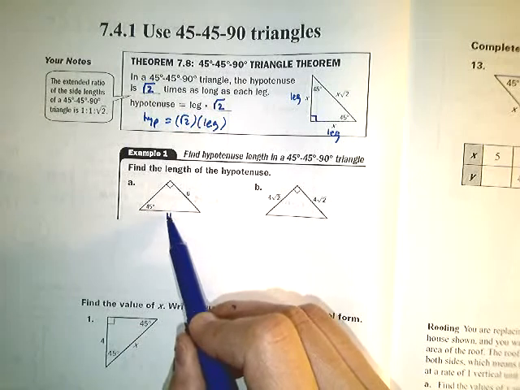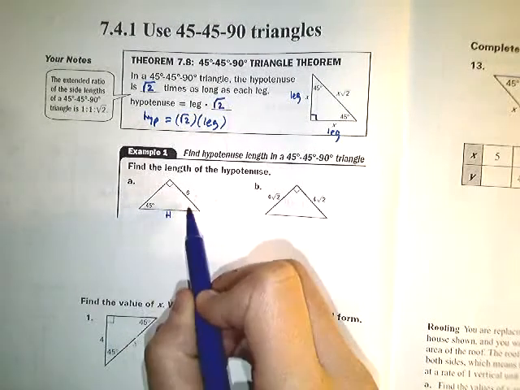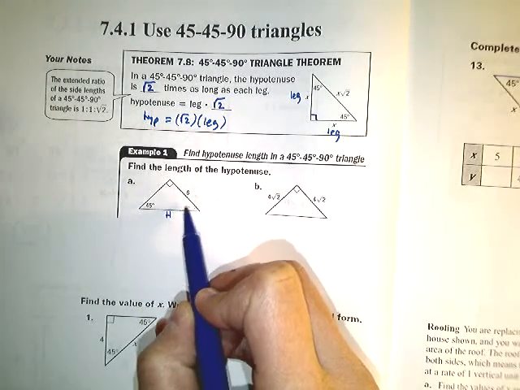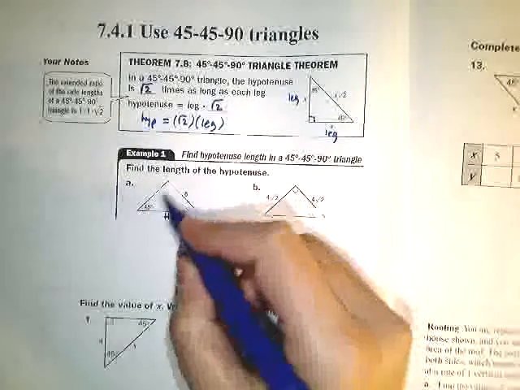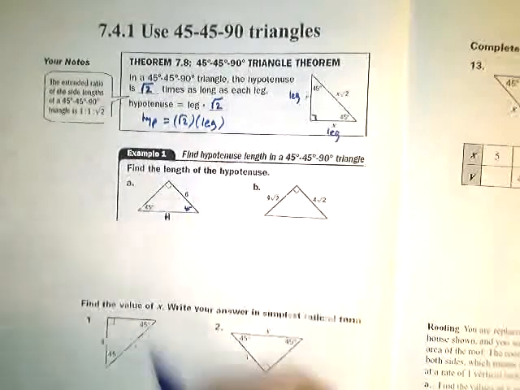So here in example A, if we want to figure out how long the hypotenuse is, I'm going to call that H. And our formula says, hey, is this a 45-45-90 triangle? Yeah, it is, because if this is 90 and this is 45, that must mean there's only 45 degrees for this corner to be if you add them all up to 180. So this is indeed a 45-45-90 triangle.